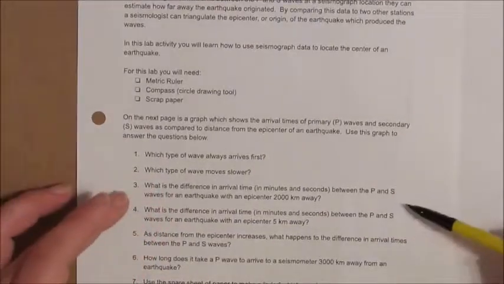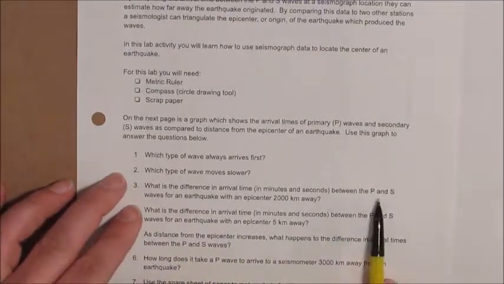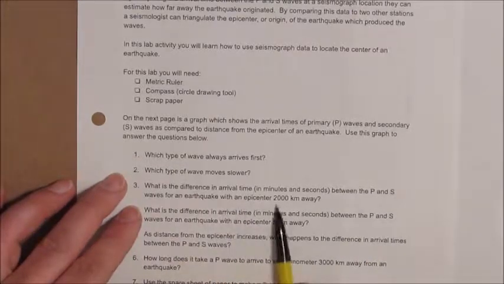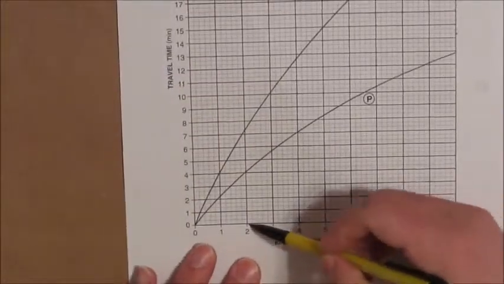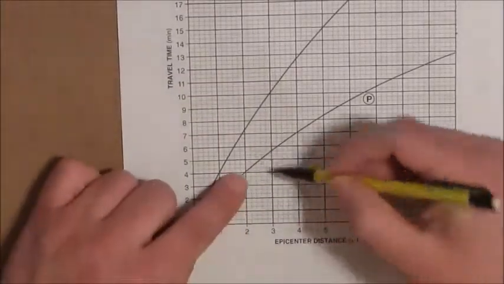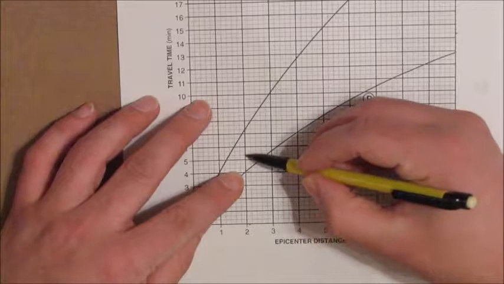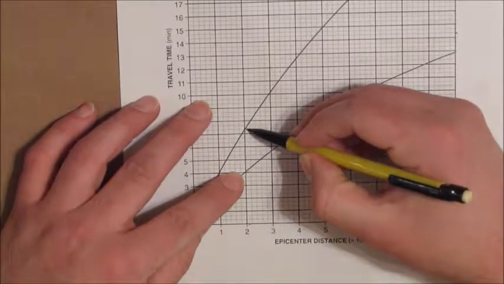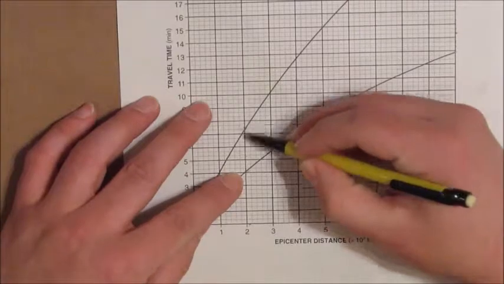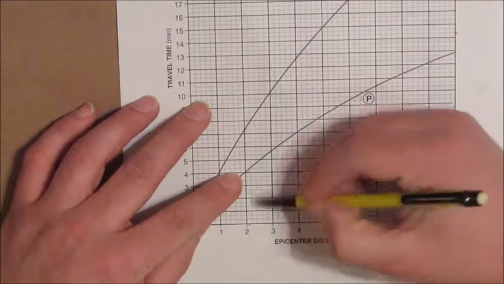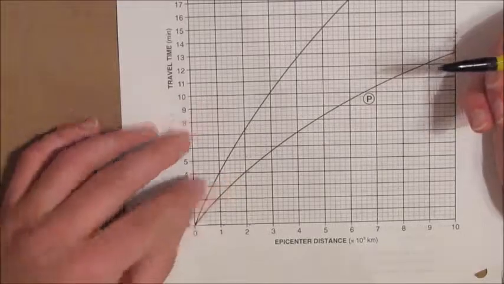Now, on the first page, it does a few simple graph analysis questions. So, what is the difference in arrival time in minutes and seconds between the P and S waves for an earthquake with an epicenter 2,000 kilometers away? Okay, so we find 2,000 kilometers, which is 2 on the graph, and we're just going to count how many minutes and seconds are in between the P and the S wave right here. So we got 1, 2, 3 minutes and 20 seconds. So 3 minutes and 20 seconds of difference in arrival time is an earthquake that's 2,000 kilometers away.